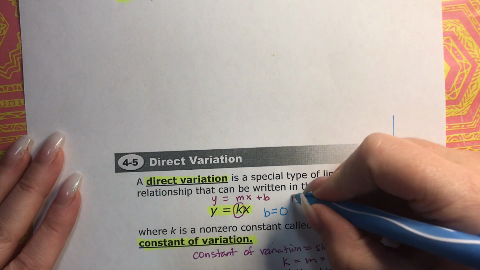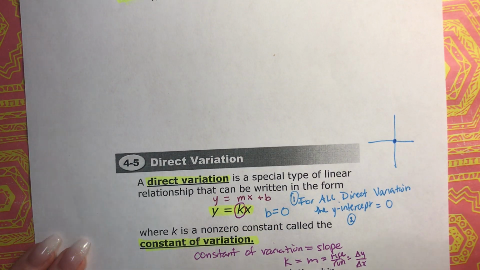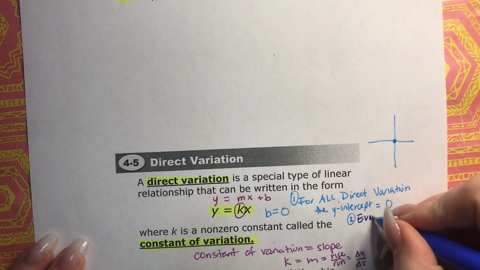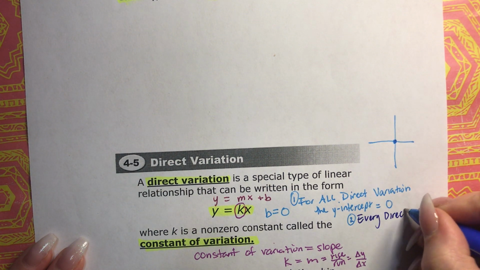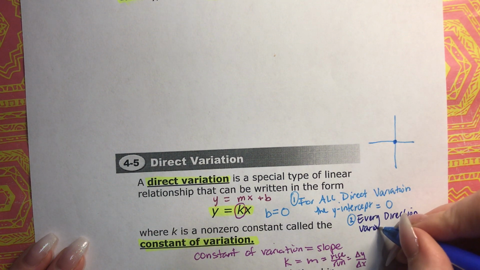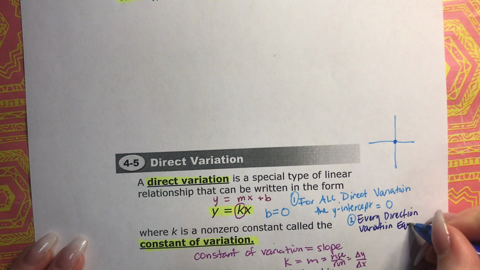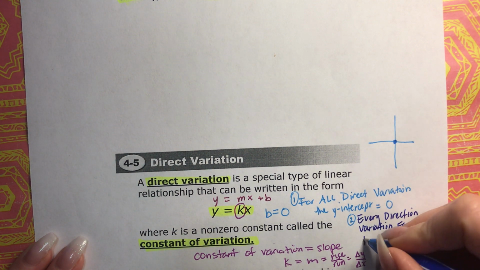So there's that characteristic, and then the second characteristic is every direct variation equation passes through the origin.